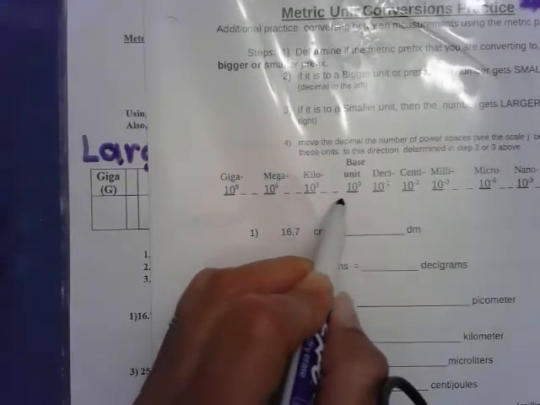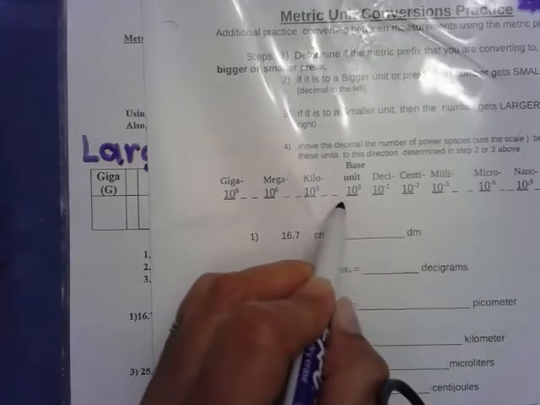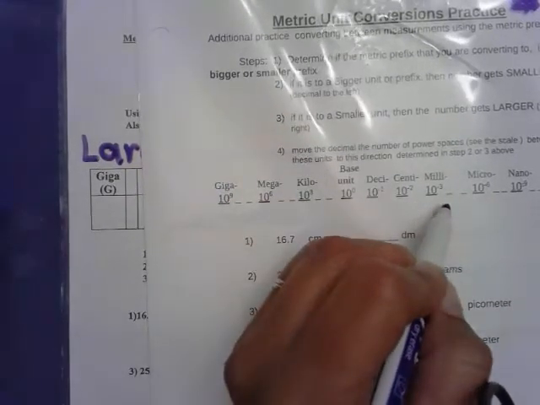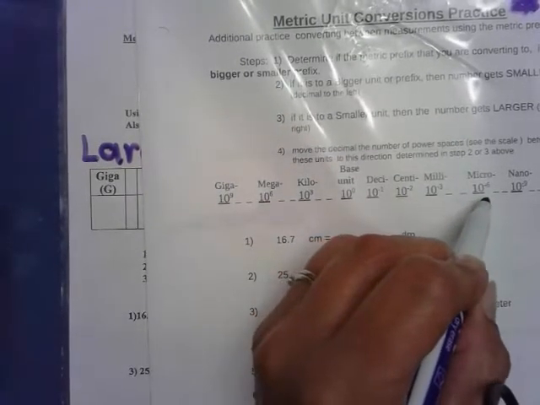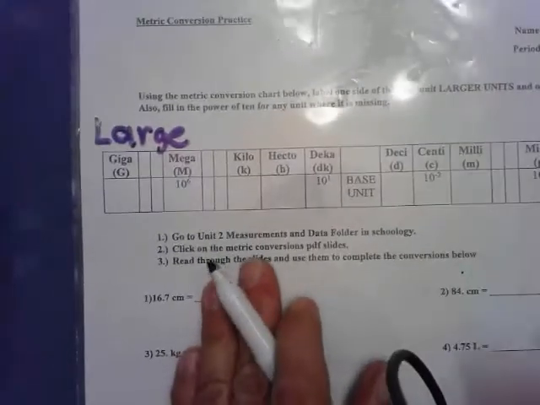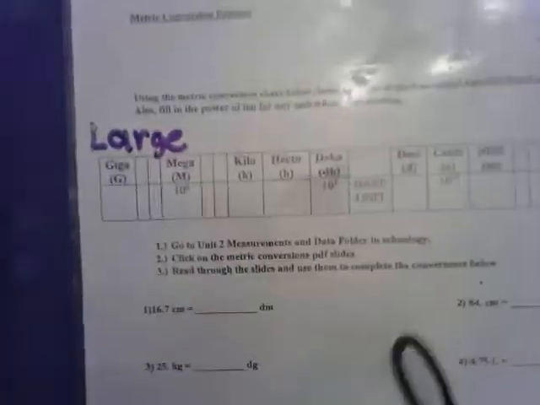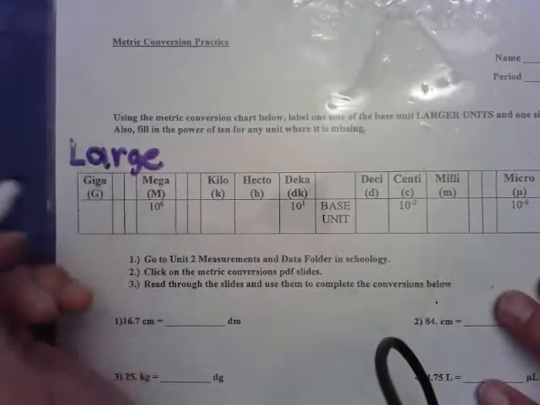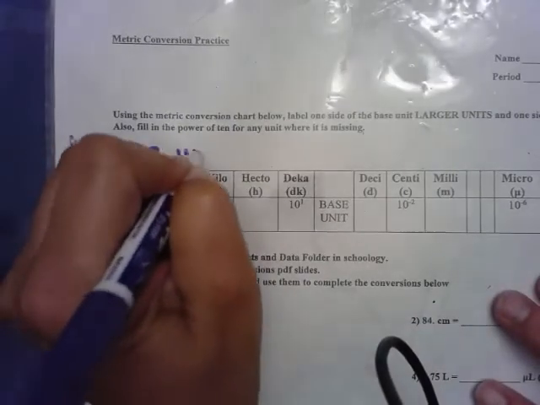We're not going to use it very often, so I didn't even put them in my line. Then we get to the base unit, deci, centi, milli, 2 lines then to micro, 2 lines to nano, 2 more lines to pico. So you could use this number line. I'm just trying to use this as a bigger visual to help you understand the conversions. So these are really large units, really large units.